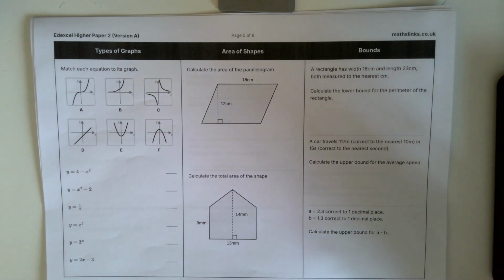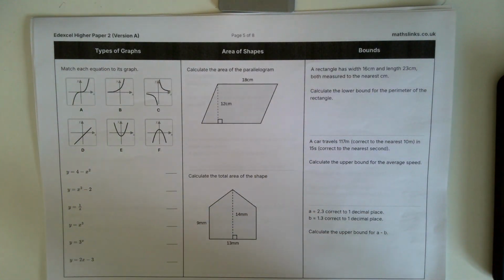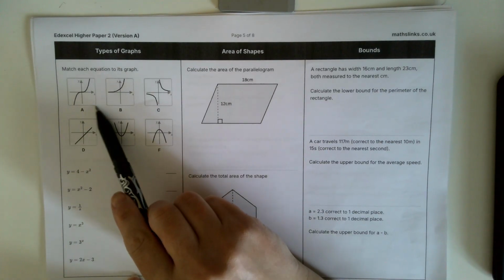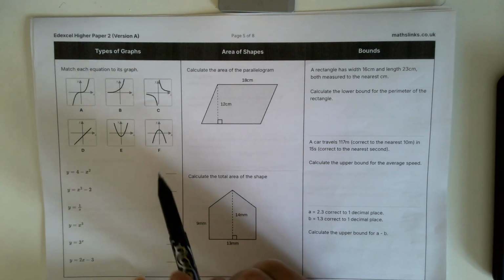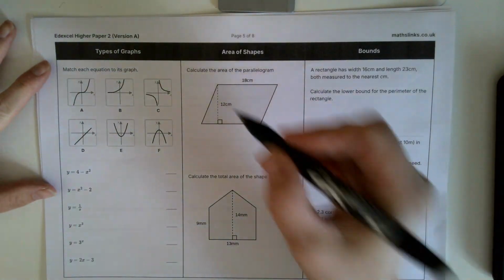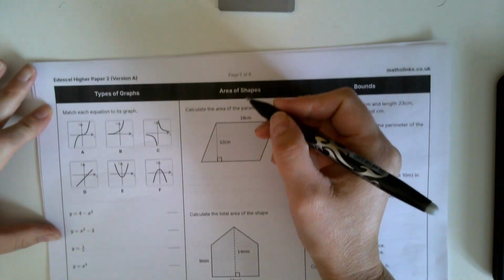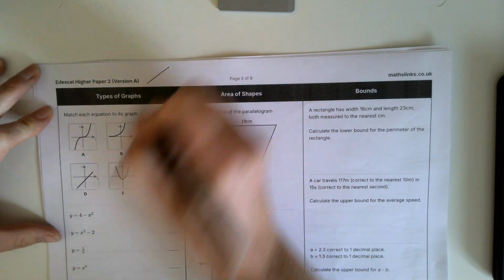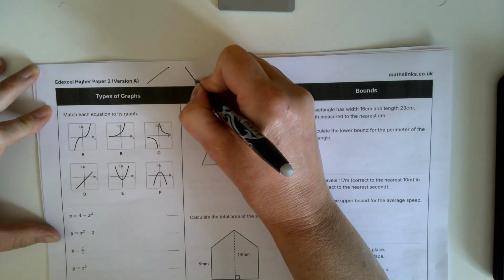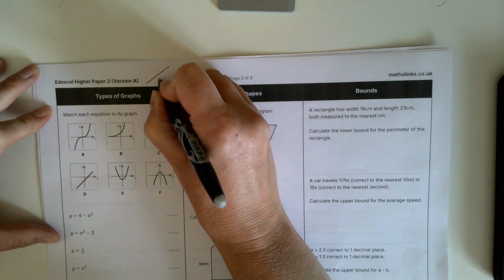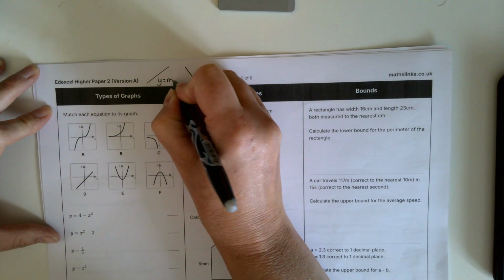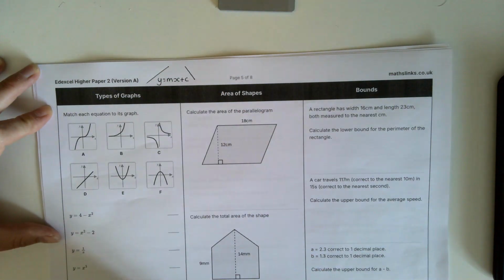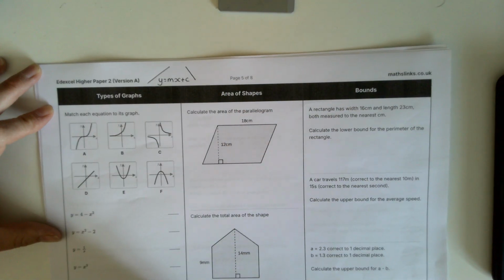Types of graphs. Let's quickly go through these graphs. You should know the general shapes of your graphs. Straight line graphs, our linear graphs, either slope upwards or slope downwards, and they are of the form y equals mx plus c, so no power on the x.